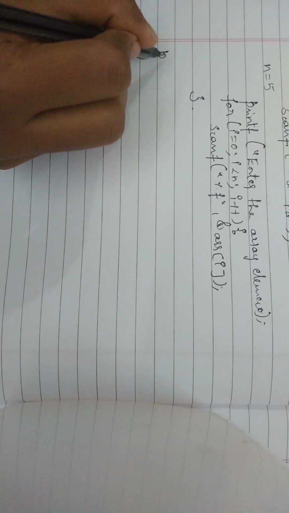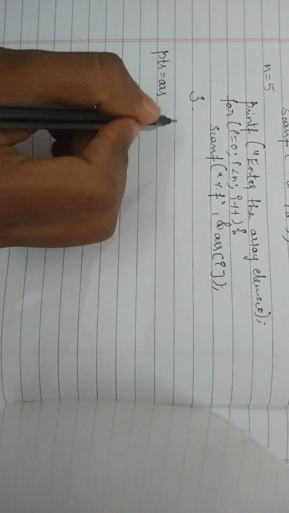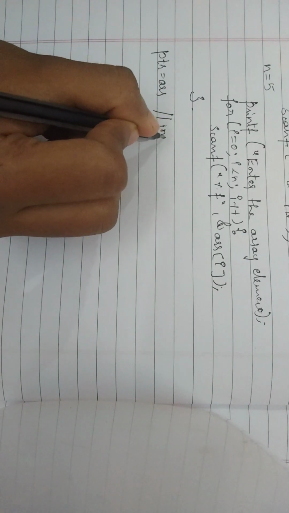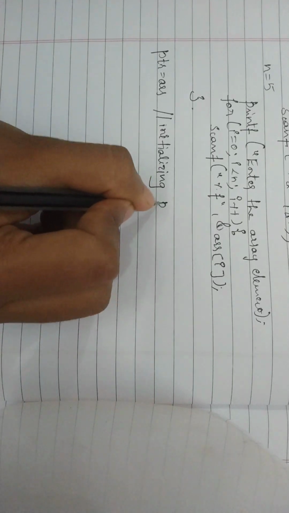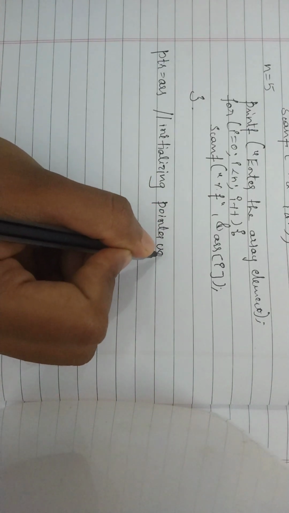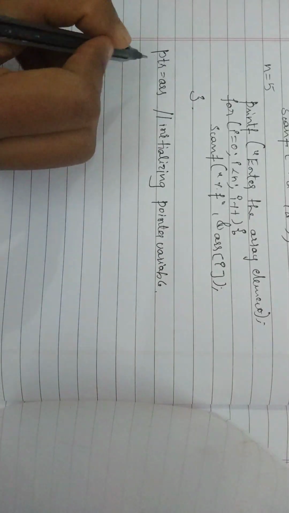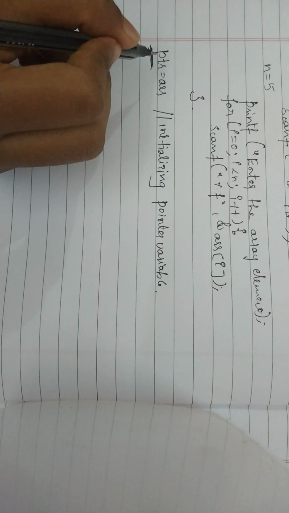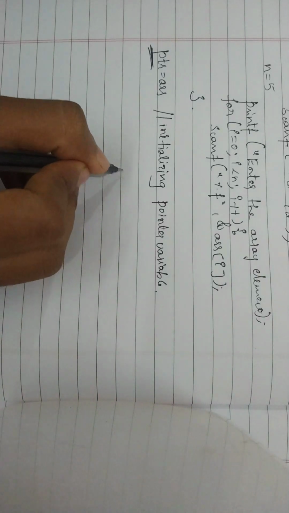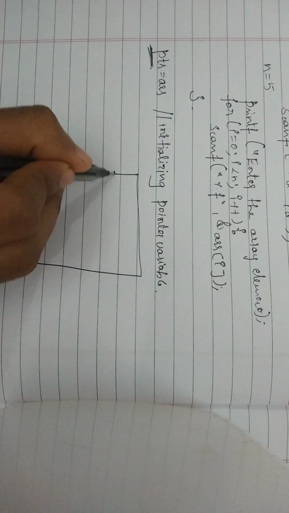Here the logic starts. For example, ptr is equal to arr, right? It means initializing the pointer variable. This pointer will point to the first memory address of the array. Let us assume this is our memory, and we are storing 5 locations here.